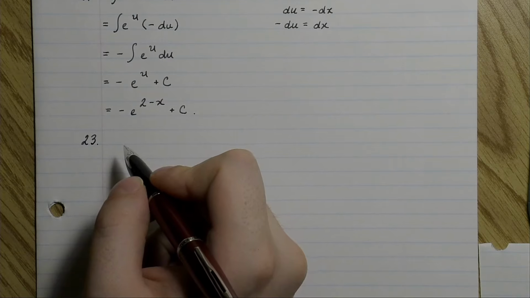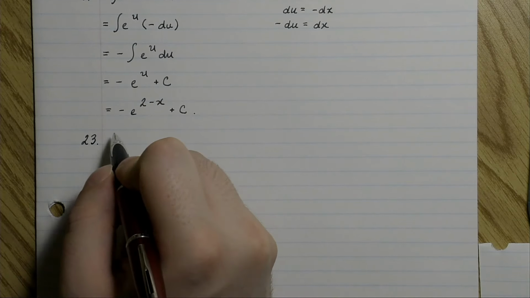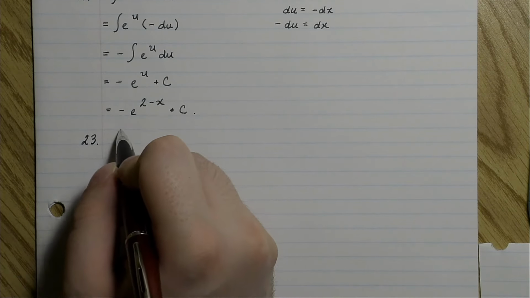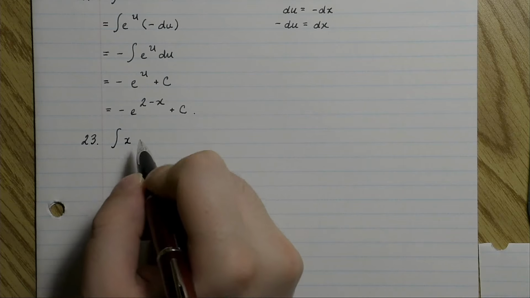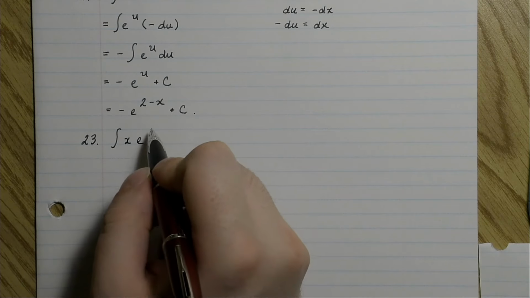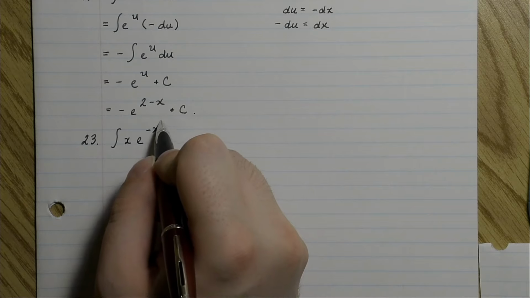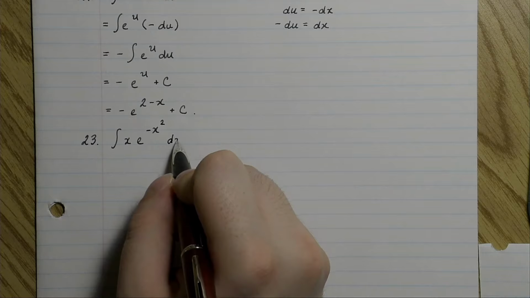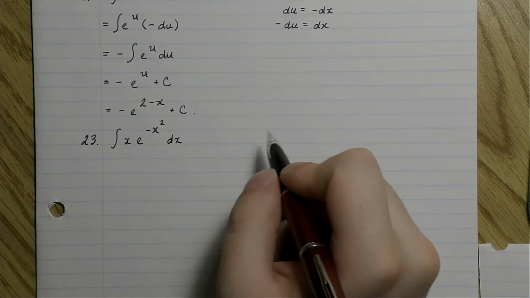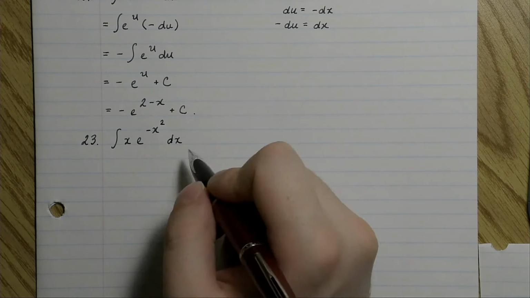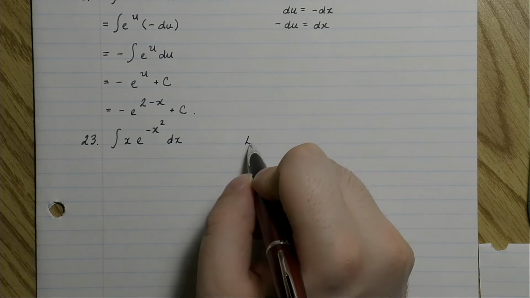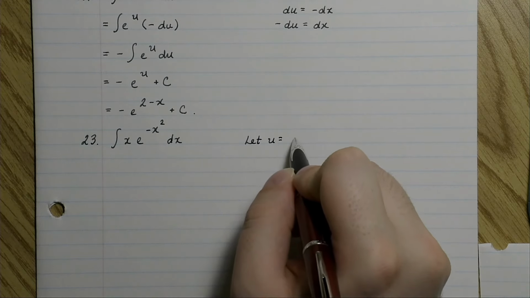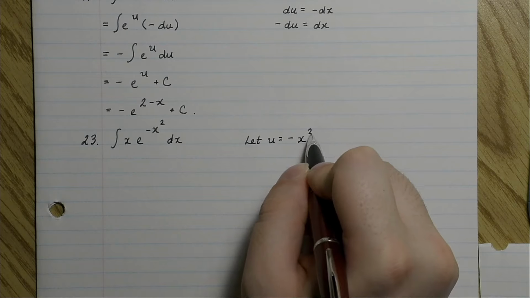23. Okay, so again, this looks like the most complicated part, that we will let equal u. So the minus x squared.